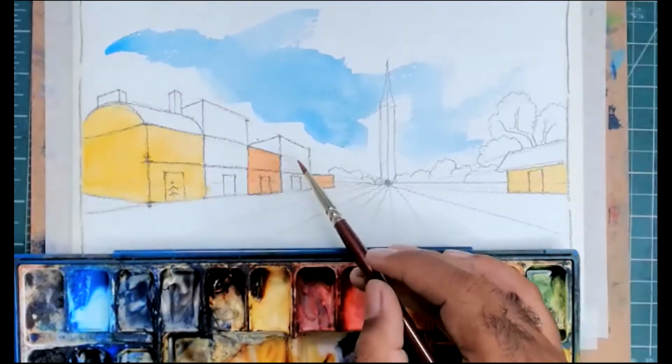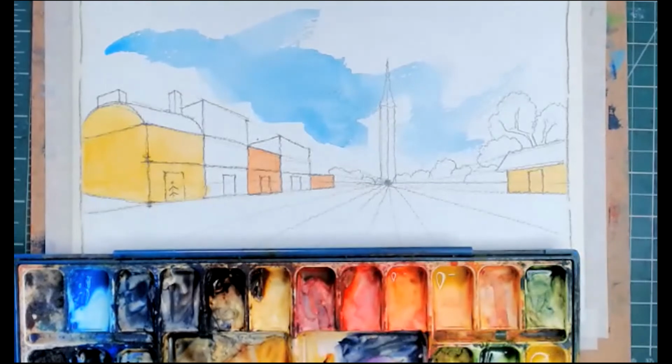This house, what to do? Maybe some green I can apply.